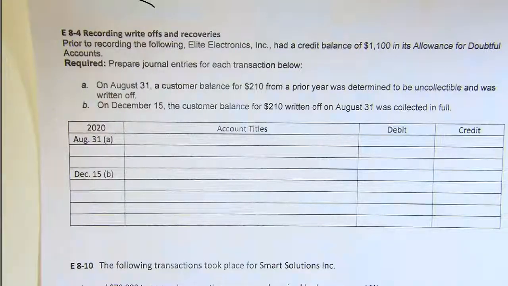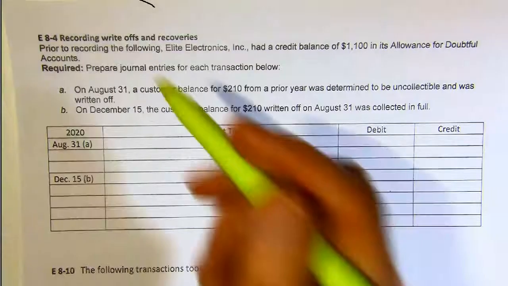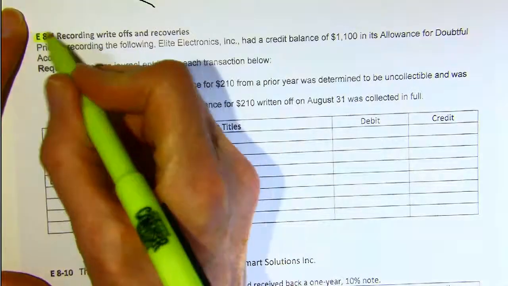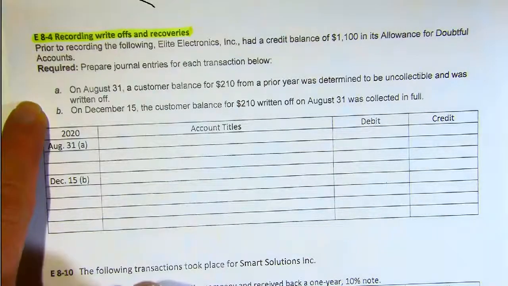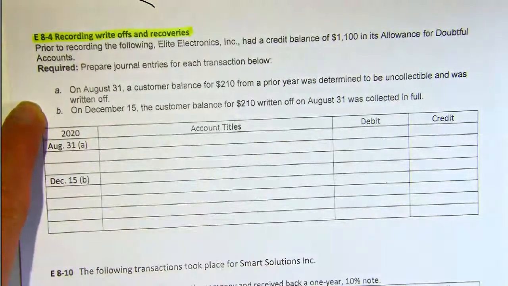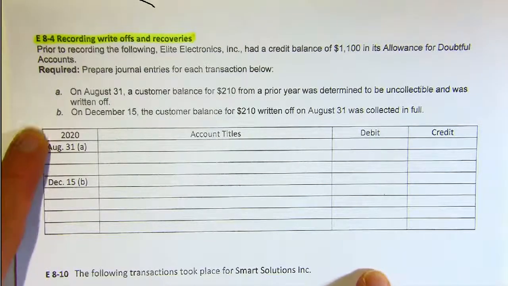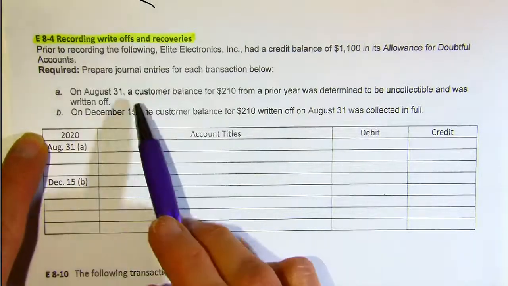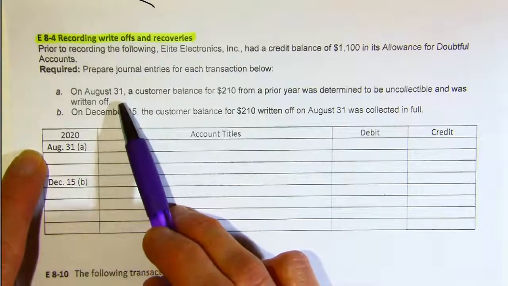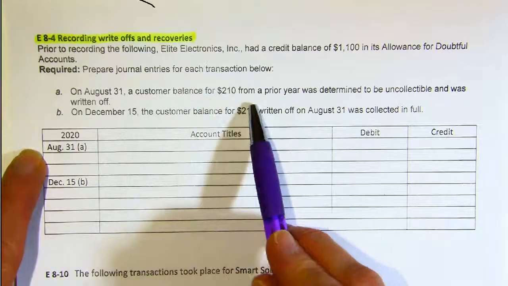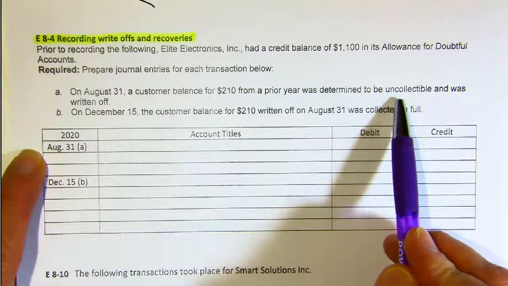Okay, this particular problem will give us a chance to have some practice with recording write-offs and recoveries. It says, prior to recording the following, Elite Electronics had a credit balance of $1,100 in its allowance for doubtful accounts, and they want us to make journal entries for transactions A and B. Transaction A states, on August 31st, a customer balance for $210 from a prior year was determined to be uncollectible and was written off.